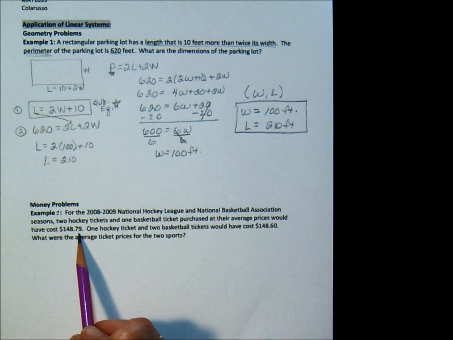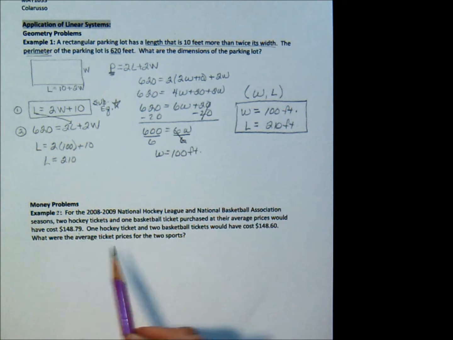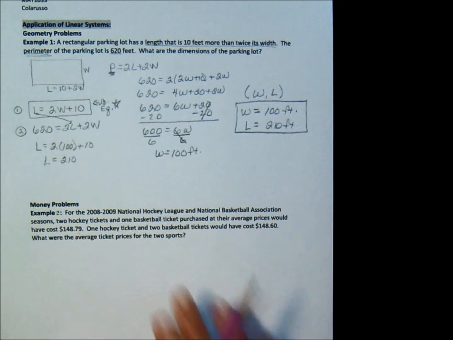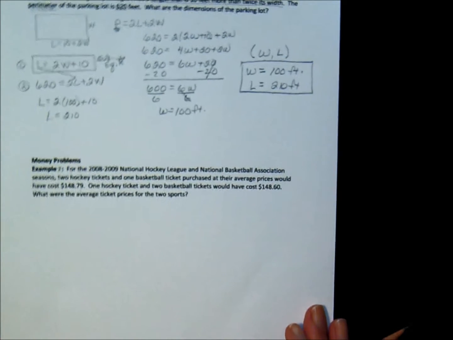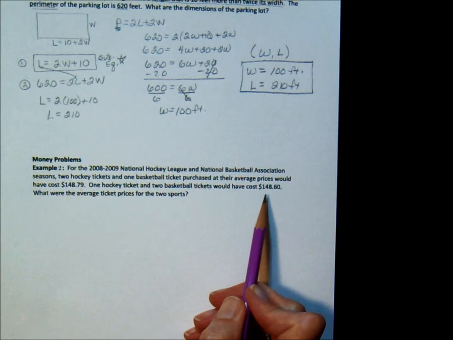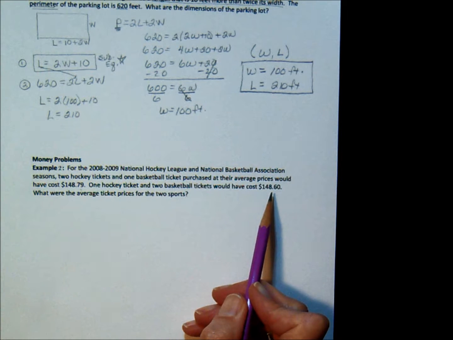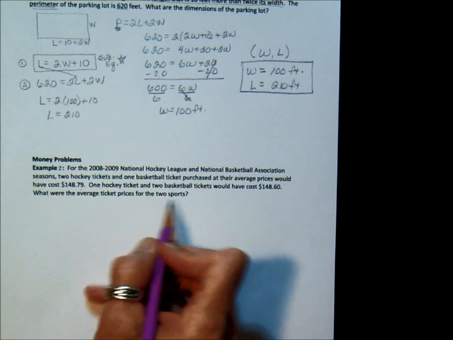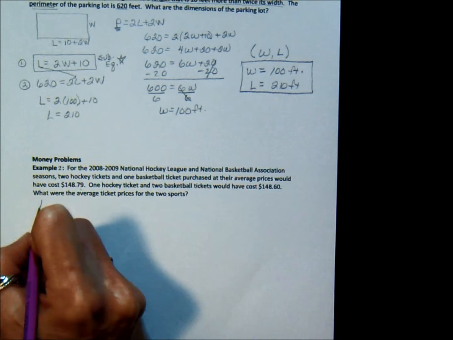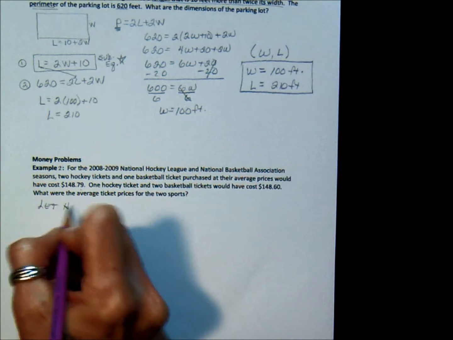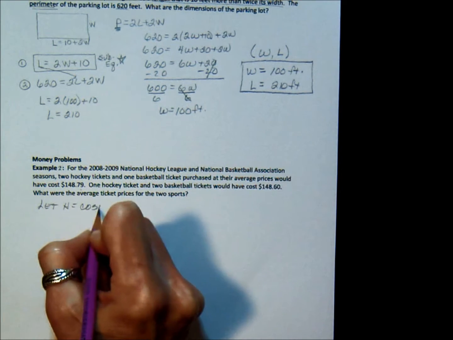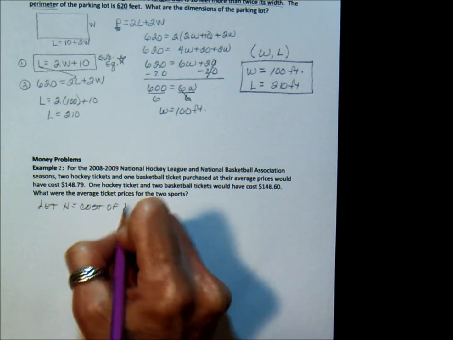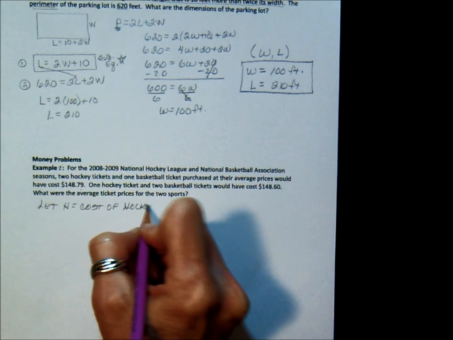Now, I don't know about you, but there's a lot of words in that sentence, so you have to learn how to pare that down. And then it goes on to say 1 hockey ticket and 2 basketball tickets would have cost $148.60. So we're looking for the average ticket prices for the 2 sports. What we're going to do is let H equal the cost of 1 hockey ticket.